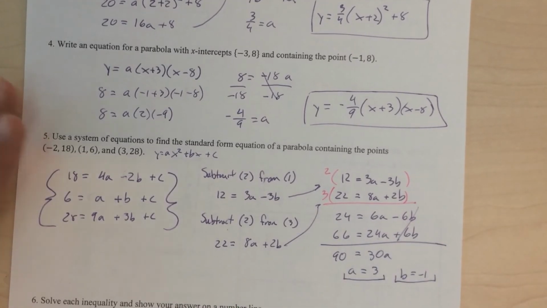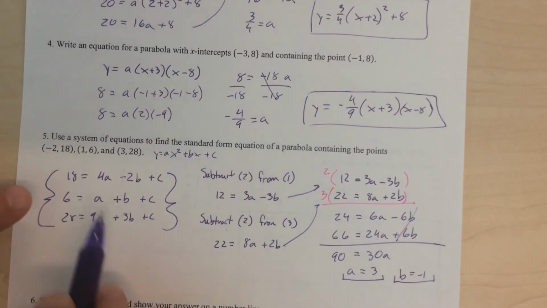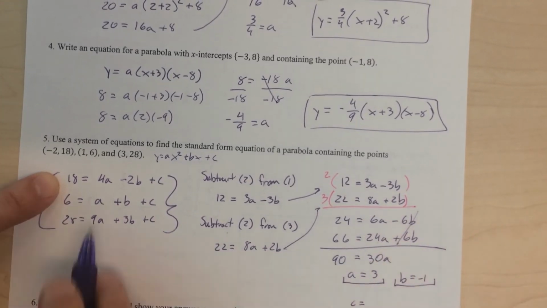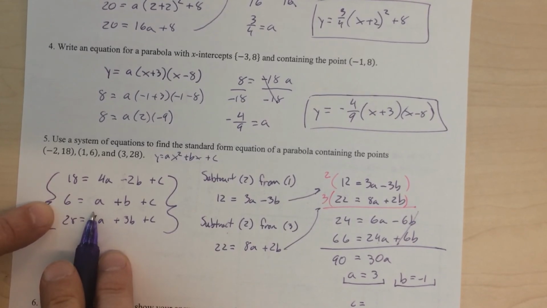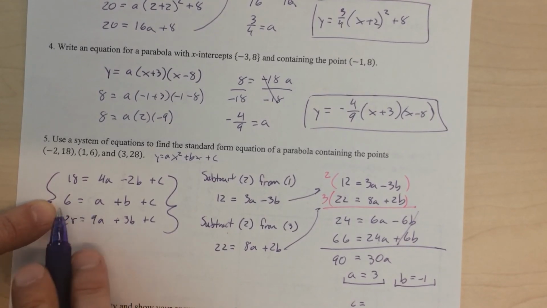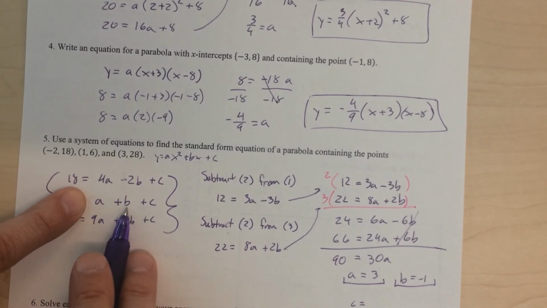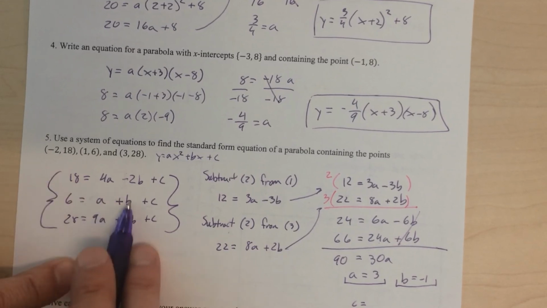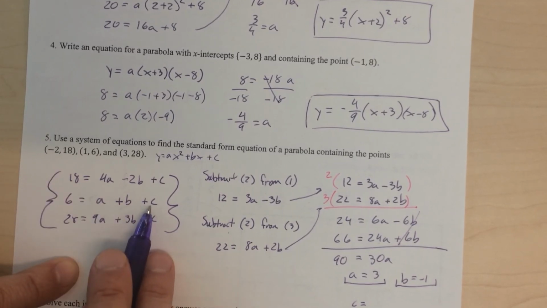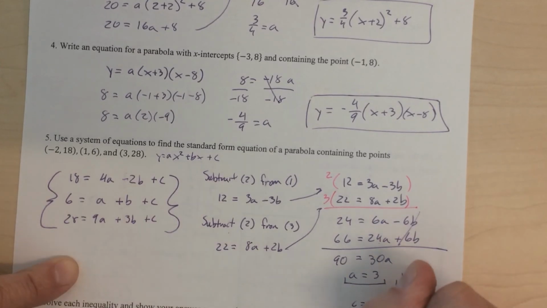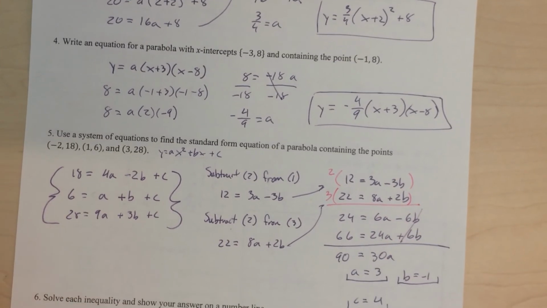So there's b. Then to get c, you go back to any of the equations that you want. Probably the second one because it's got the smallest numbers. Let's see, the a value is a 3, the b is a negative 1, so 3 minus 1 is going to give you a 2. So that's all 2. And c needs to be the number that when you add it onto 2 is going to give you 6, so that'll give you a 4.